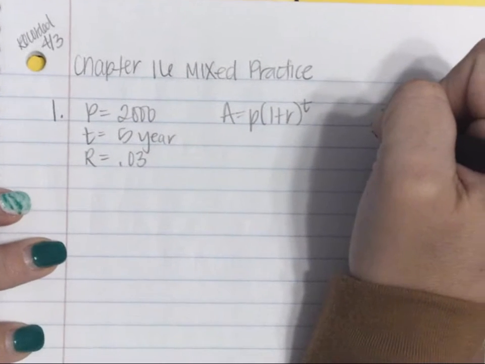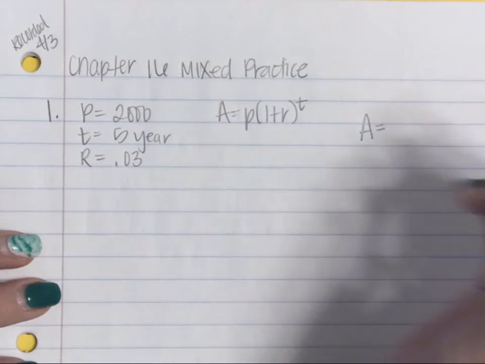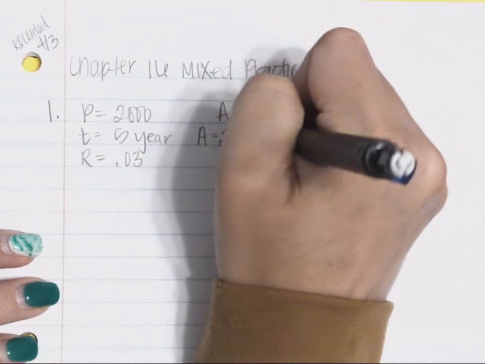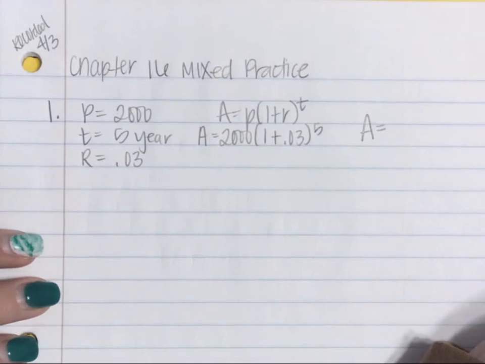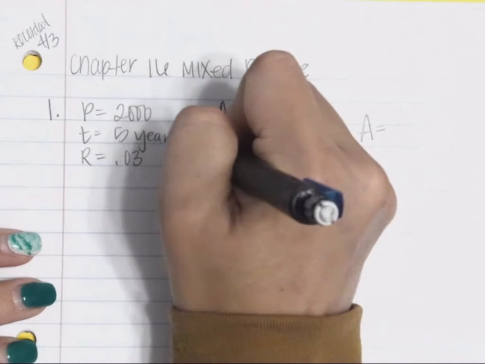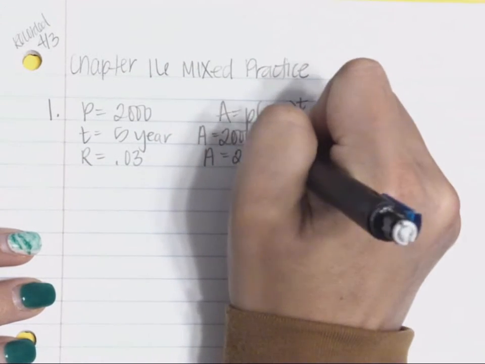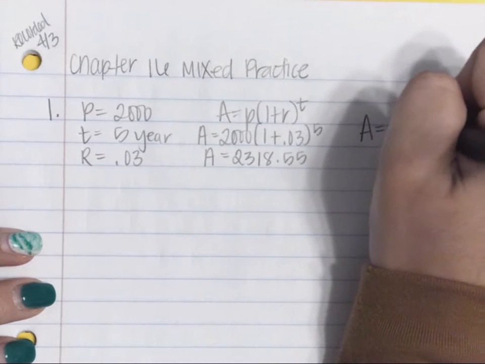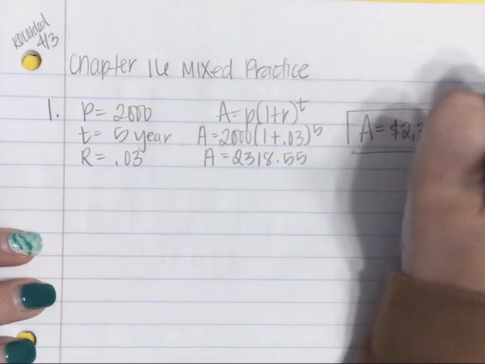So for this one, we are solving for A. We want to know, well, how much is in the account? So we're going to plug in everything we know. You would then plug that directly into your calculator. And when you do that, you get $2,318.55. So the amount in the account is $2,318.55.